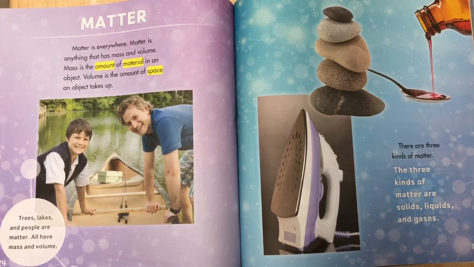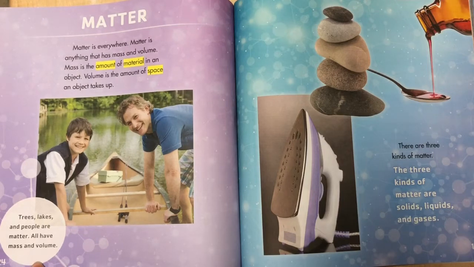Matter. Matter is everywhere. Matter is anything that has mass and volume. Mass is the amount of material in an object. Volume is the amount of space an object takes up. Trees, lakes, and people are matter. All have mass and volume. There are three kinds of matter. The three kinds of matter are solids, liquids, and gases. Now that we reread it, let's take a closer look.